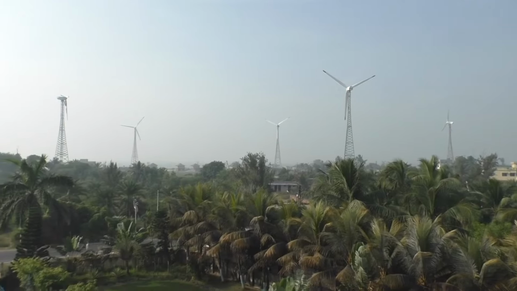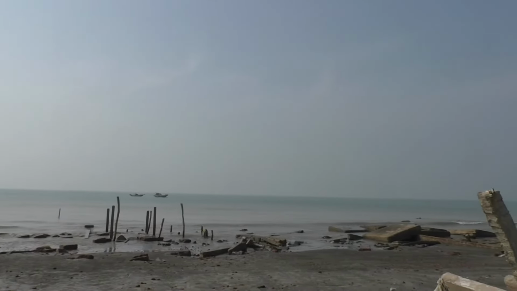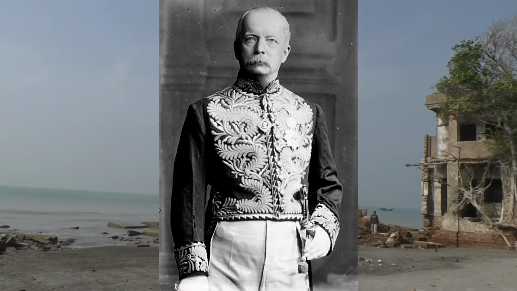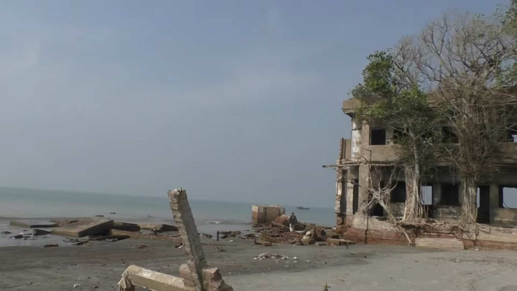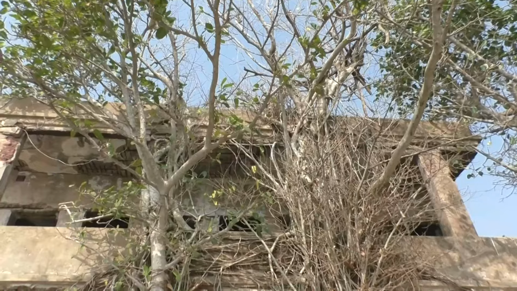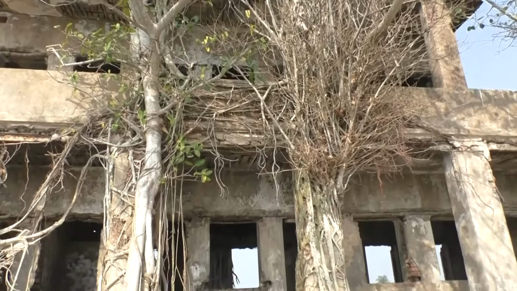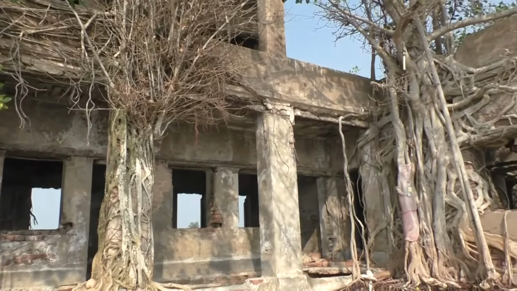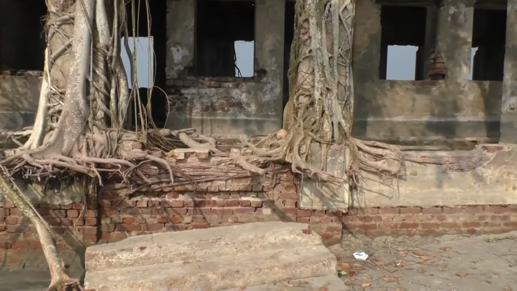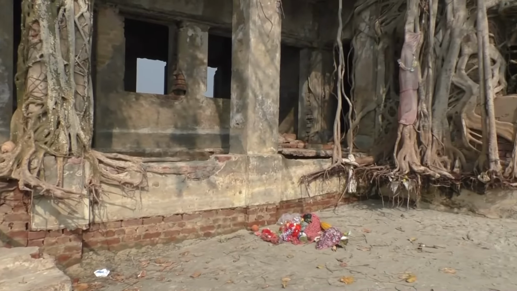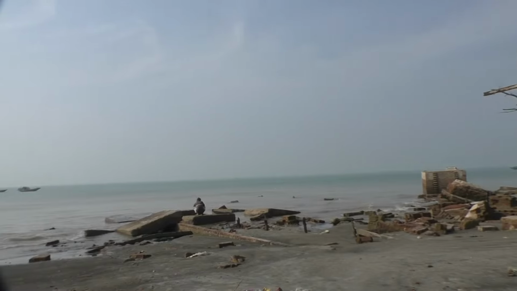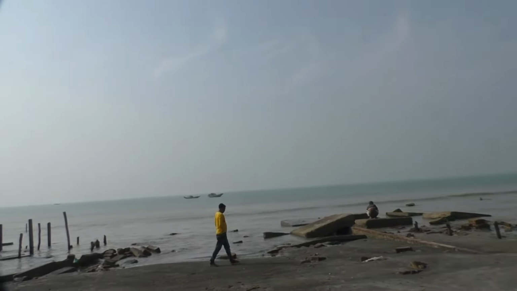Before we wrap up, a little about Bokhali. Bokhali was first developed by the Governor of Bengal, Sir Andrew Fraser, during 1906. There is a bungalow built by the governor that still exists, although in ruins now, right ahead. A little close up. The western area of Bokhali is called Fraser Ganj, named after Governor Fraser. The earlier name was Narayantala.